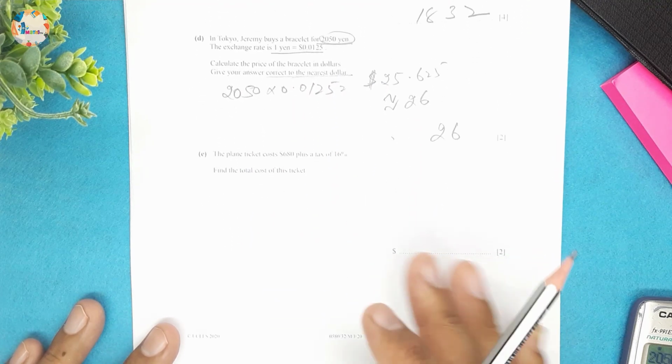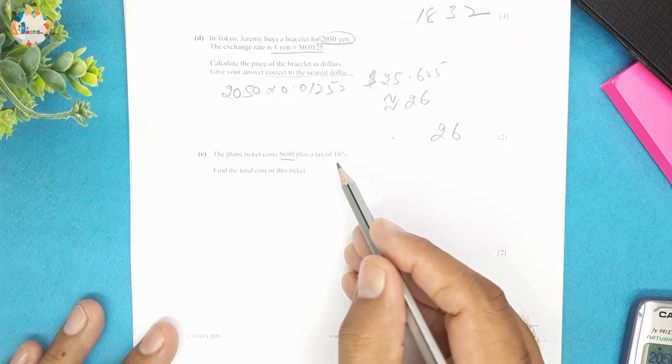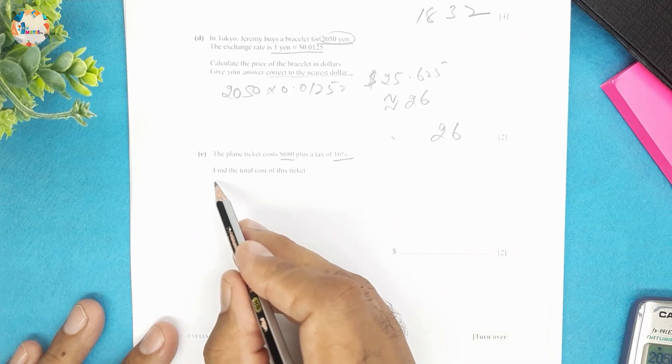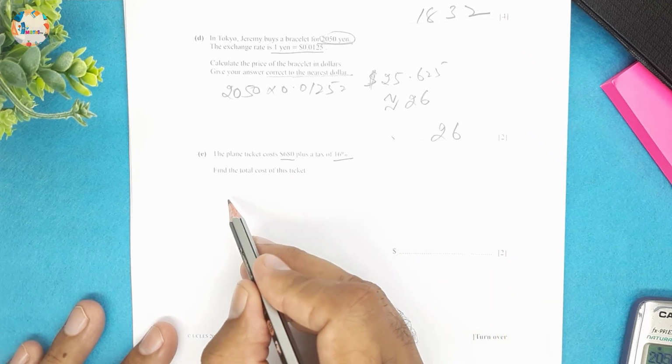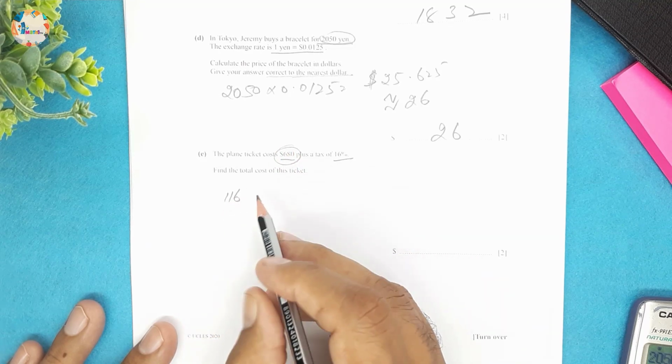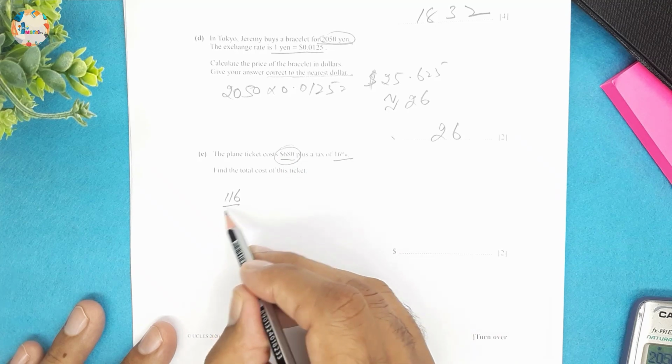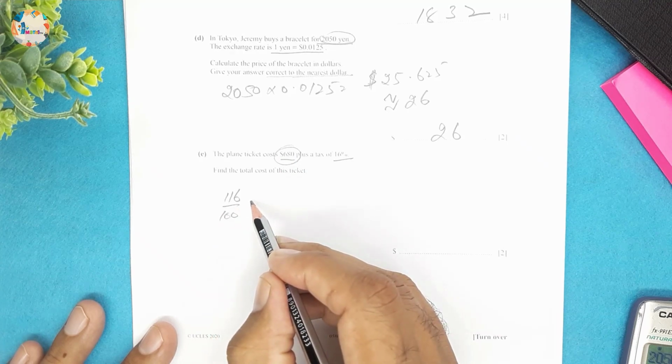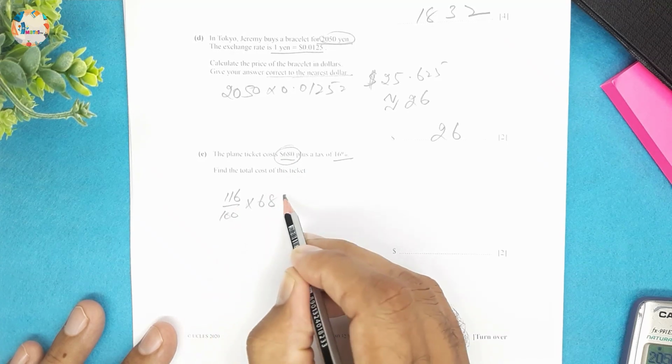The plane ticket costs this many dollars plus a tax of 16%. Find the total cost. So 116% directly we can calculate for this. So 116% of 680.